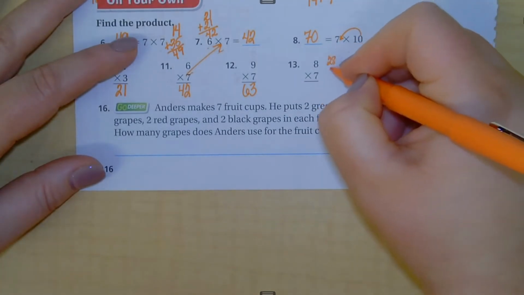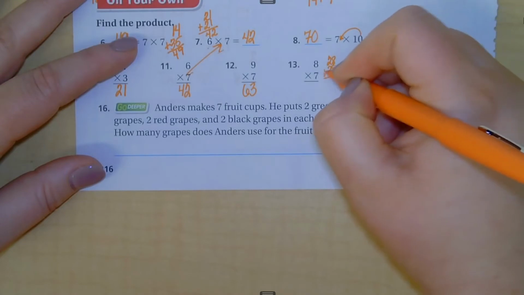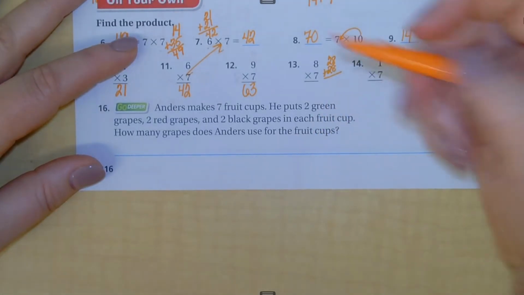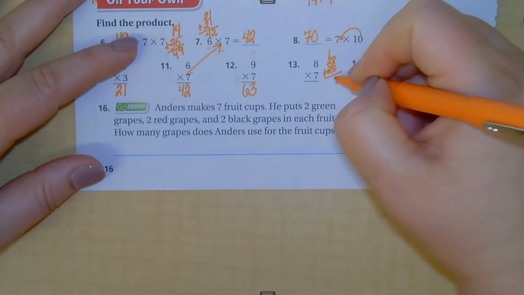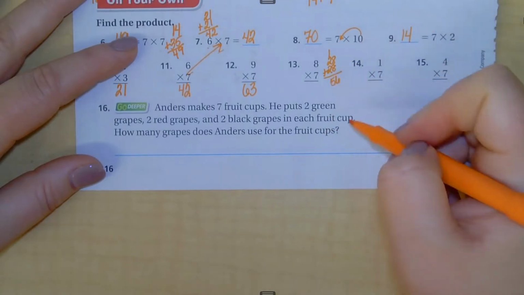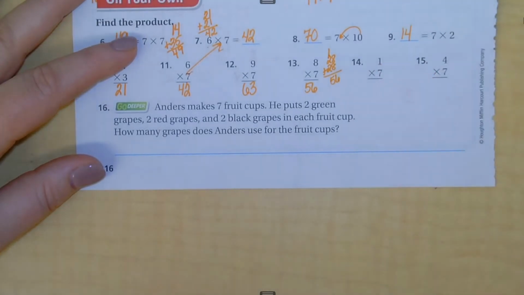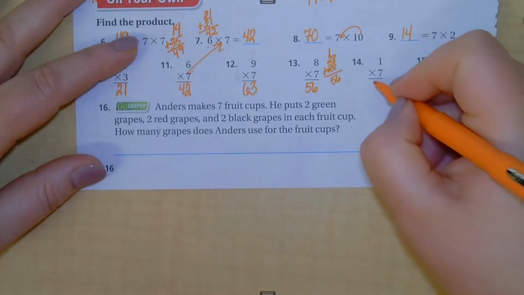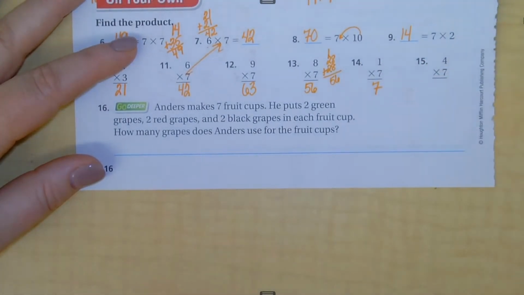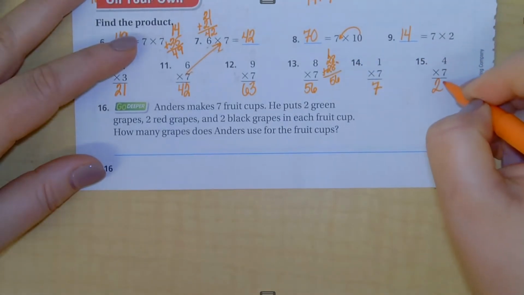So it'd be 28 plus 28. See how the distributive property is helpful? So that tells you that 8 times 7 is 56. 1 times 7, any number times 1 equals that number. 4 times 7, we just learned from the top of our page, is 28.